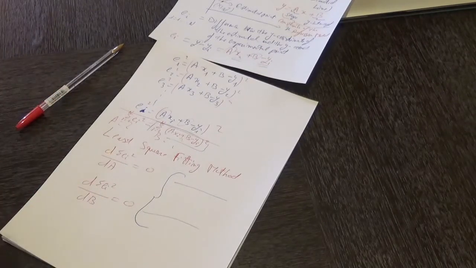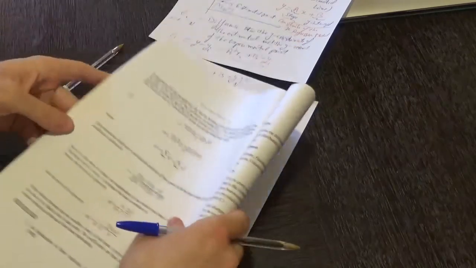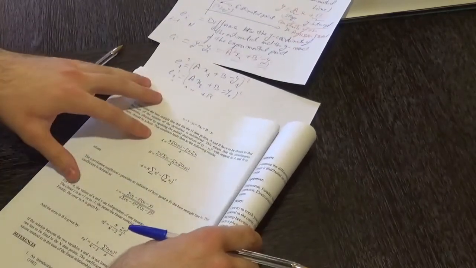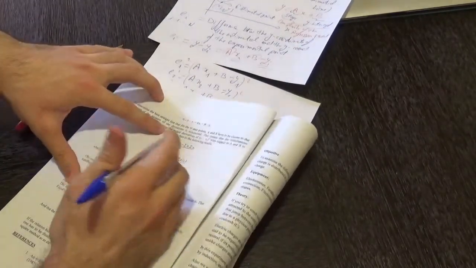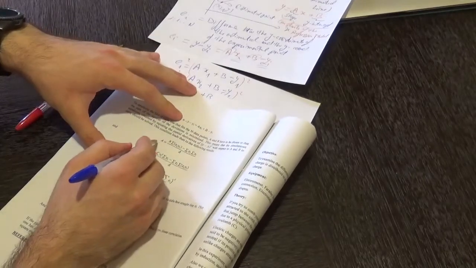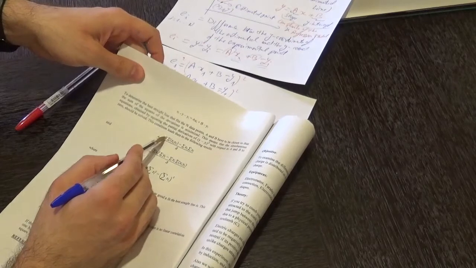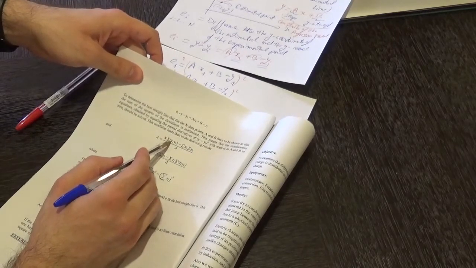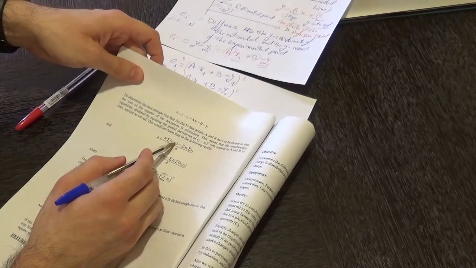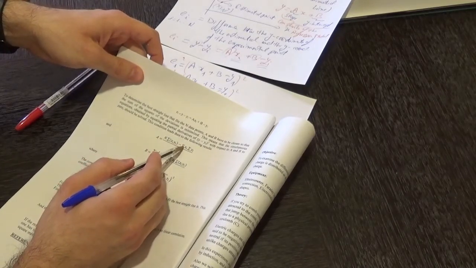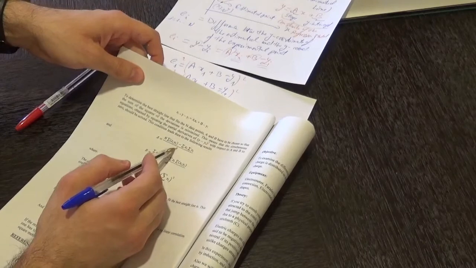So after doing the derivations, you are going to find the final equations for A and B. The equation of the slope is going to be of the following form. It's going to be equal to the number of trials times the summation of each value of xi multiplied by yi, minus the summation of all the xi's multiplied by all the yi's, divided by delta.